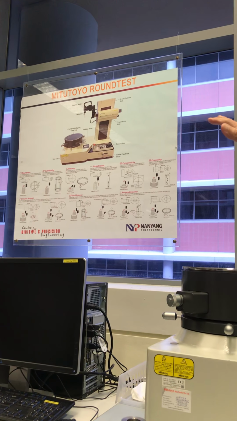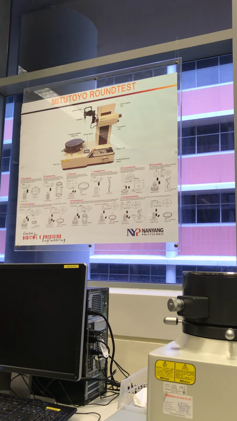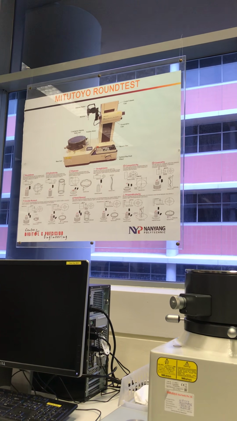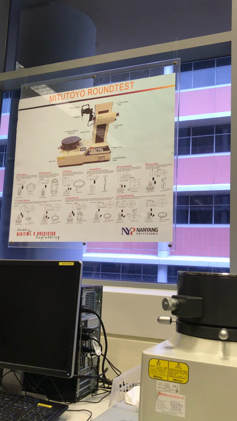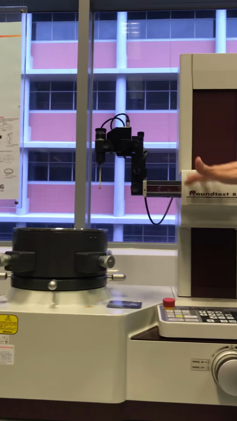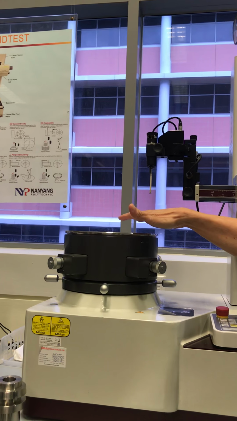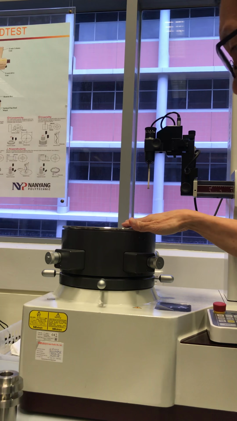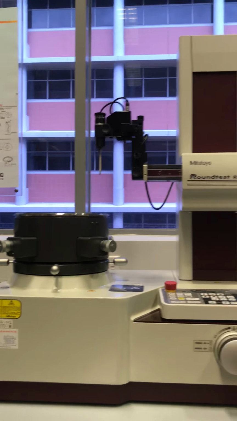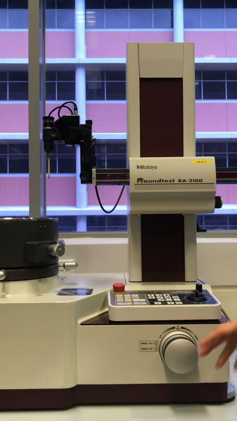So this machine is meant for geometrical tolerances on a round part. The height range is about 250, the diameter can be up to 450, and the weight can be as heavy as about 40 kg, no problem. Any question? Let's continue with the various parts.